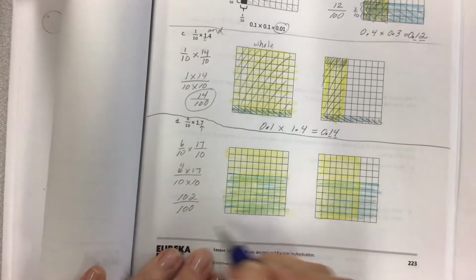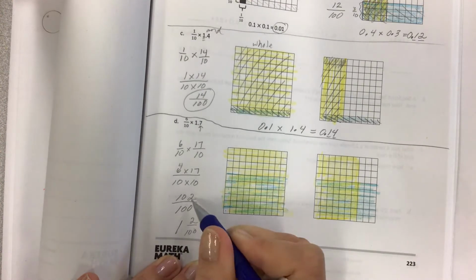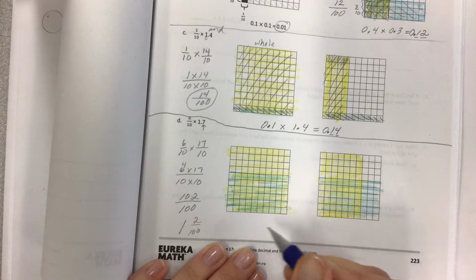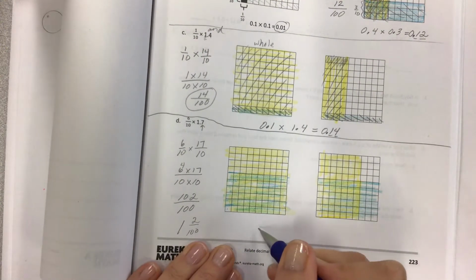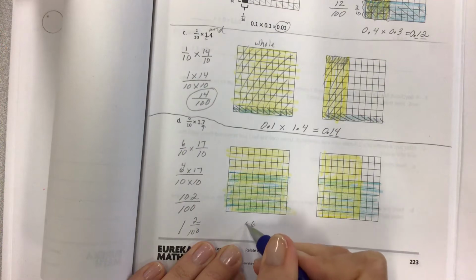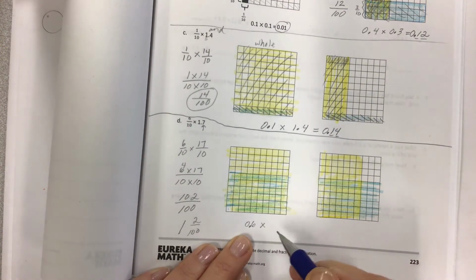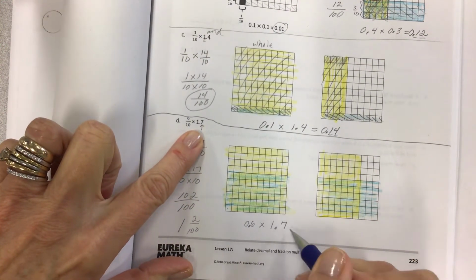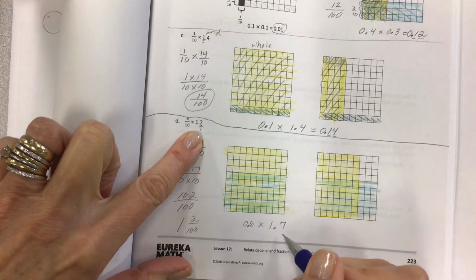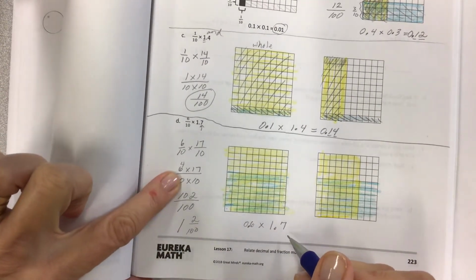Which I don't recall if they want it to be like 1 2/100 or if you can just leave it like that. But it doesn't really matter that much because the end goal for today is to multiply 6/10, our decimal values, times 1 7/10. And so 6 times 17, you've already done the work.